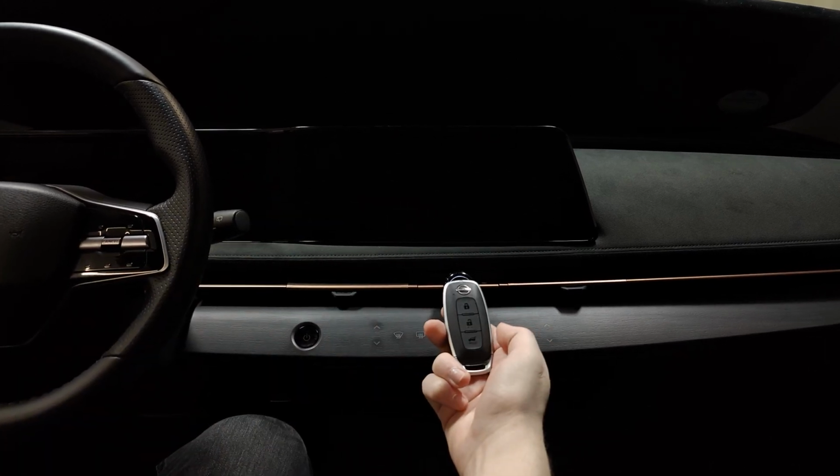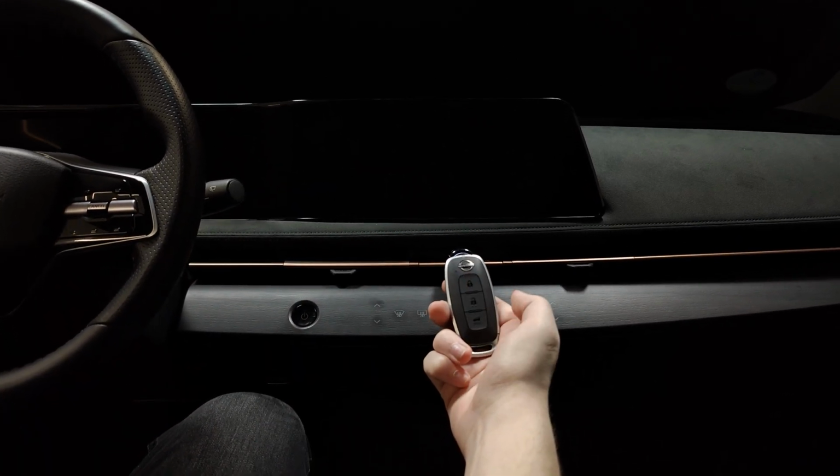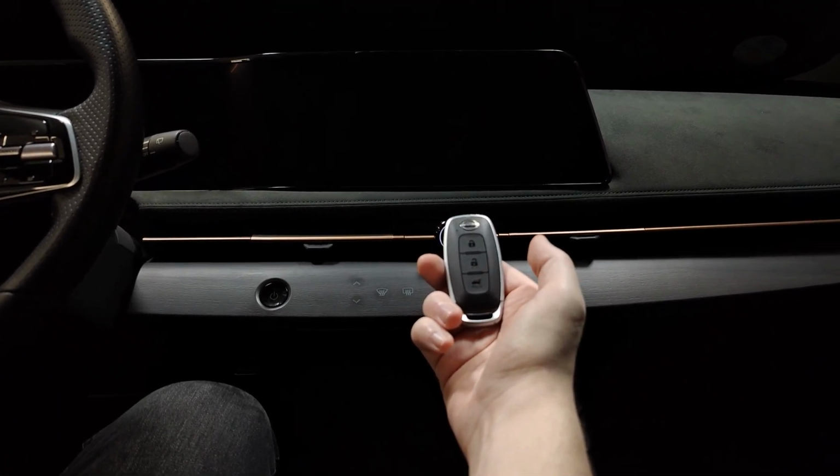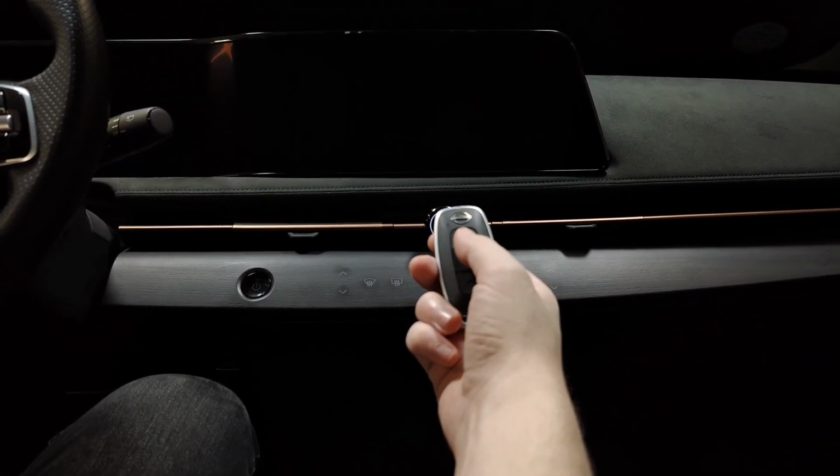We can use the first button to lock the car, the second one to unlock, and the third one to open the trunk. Press and hold the lock and unlock button to open and close the windows.